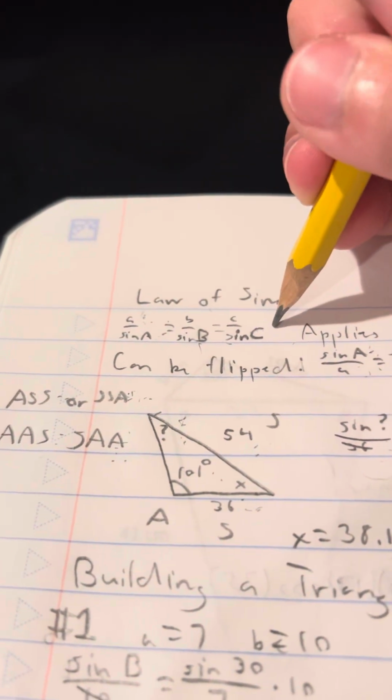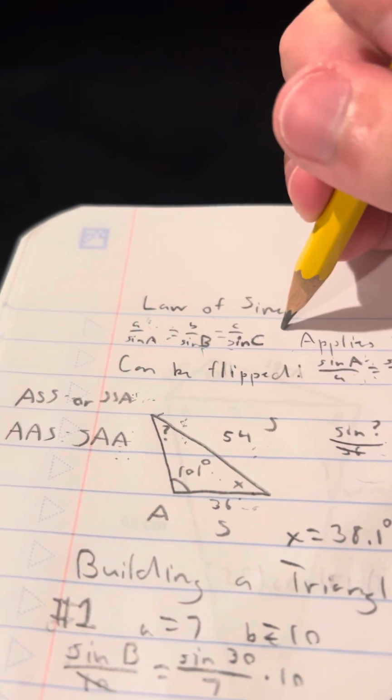Anyways, so we take 4 up here and do sine of 60, and that gives us 4. When you're looking for sides, remember that you do not have to do arc sine.